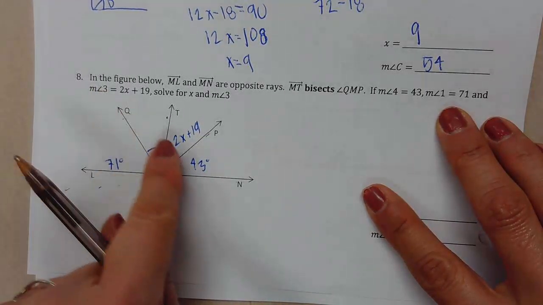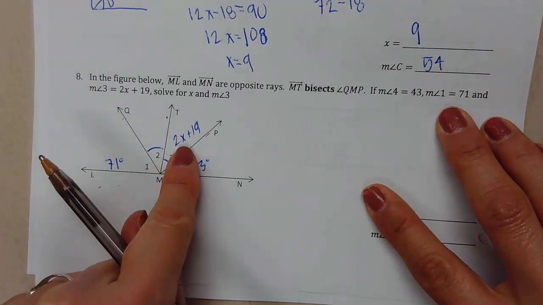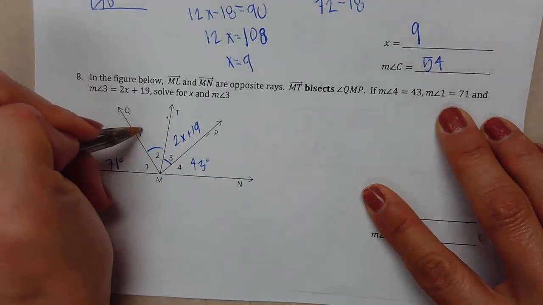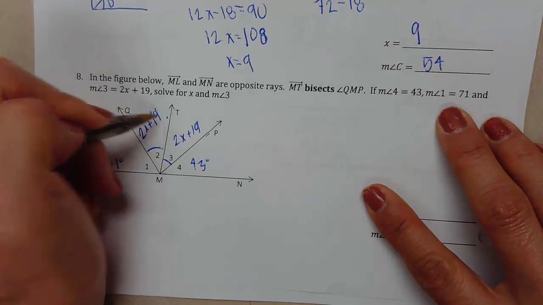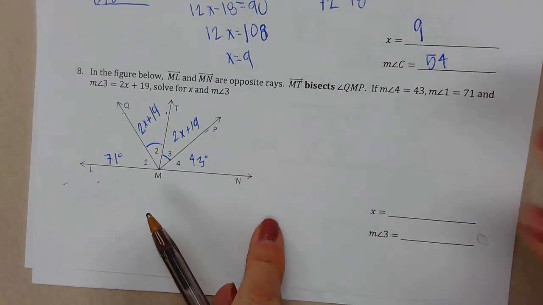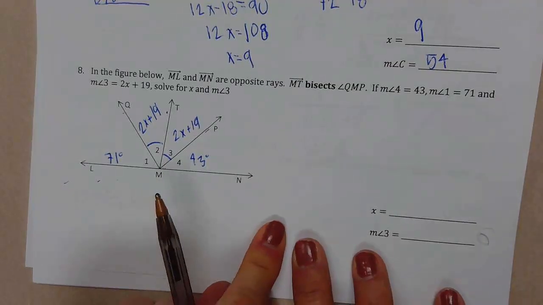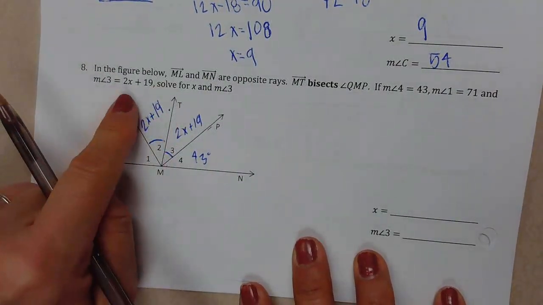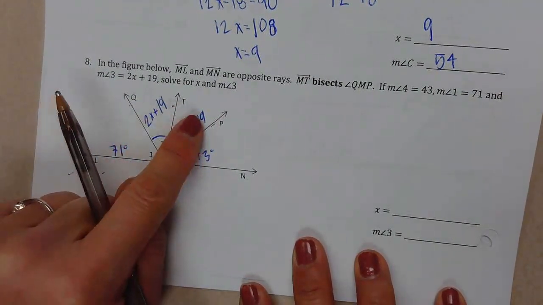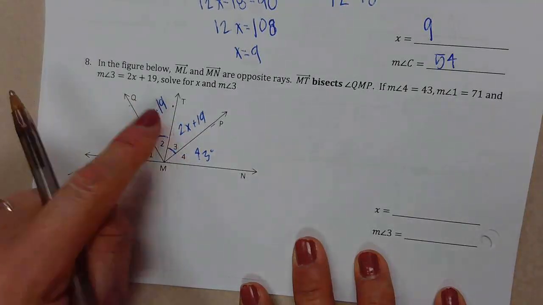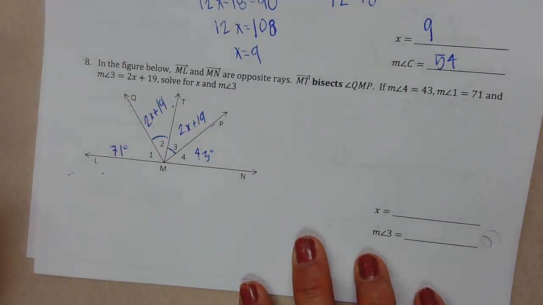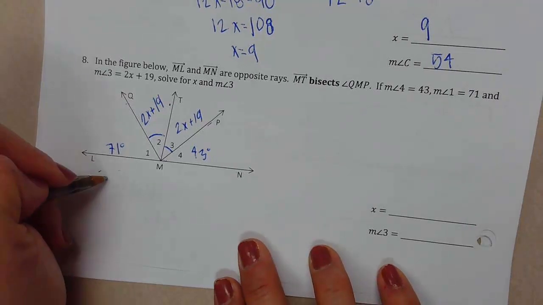But we do know that angle 3 and angle 2 are equal, so I can just use 2x plus 19. Again, because this angle, QMP, was bisected, I know these two angles are equal. So I'm going to add up all these angles and set it equal to 180.